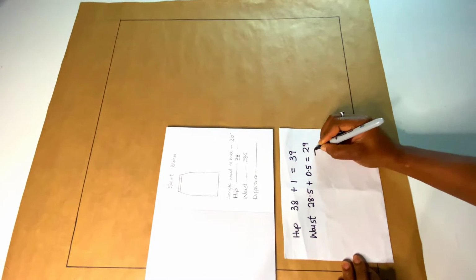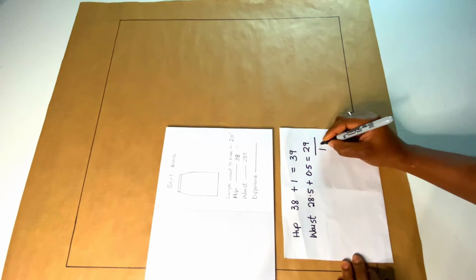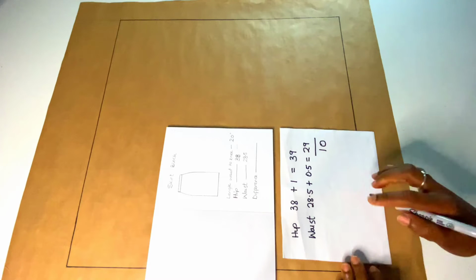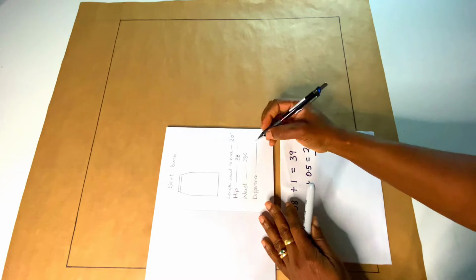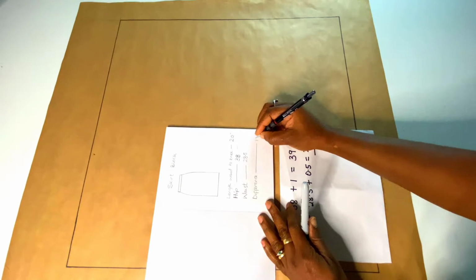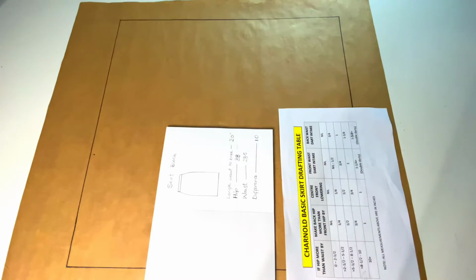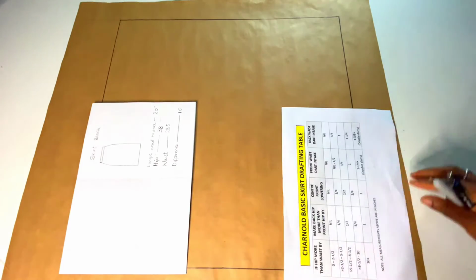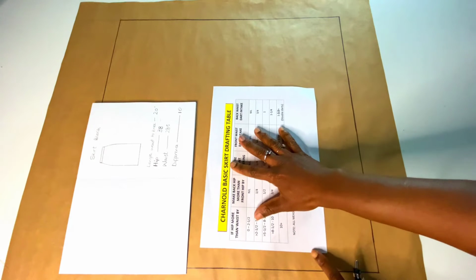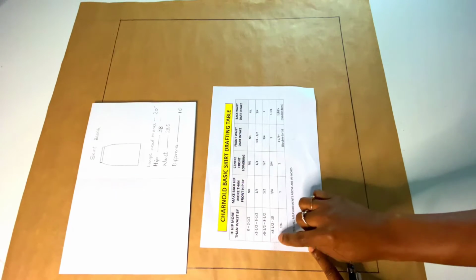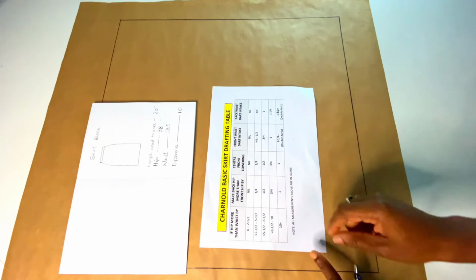So we take the difference between the hip measurement with ease and the waist measurement with ease. And in this case, we have 10 inches. So our difference is 10 inches and I write it here. Based on the difference we have, we will now identify which row we'll be using on the basic drafting table. So our difference of 10 inches falls in row 4. So we'll be using all the parameters in this row for drafting.